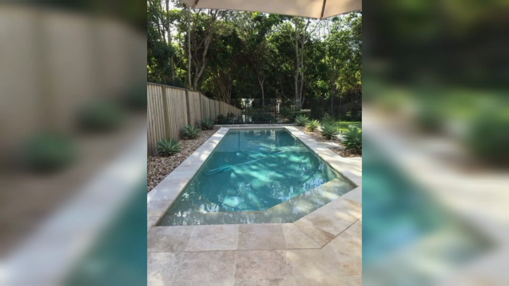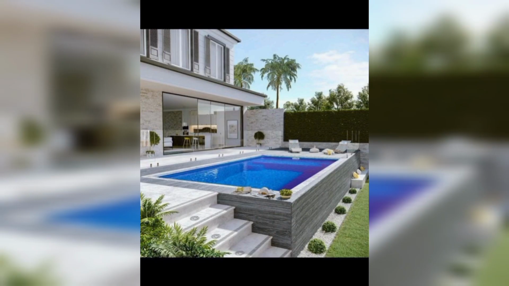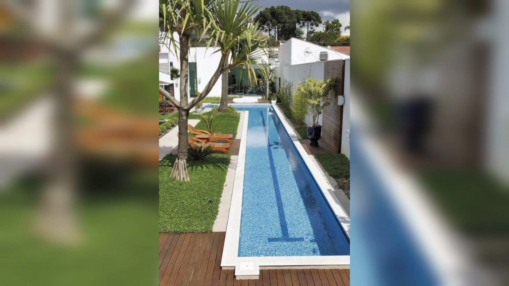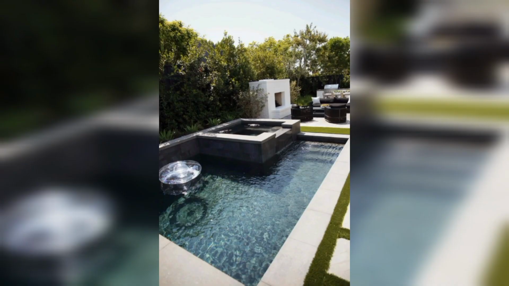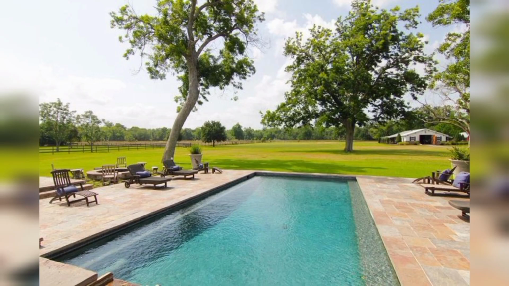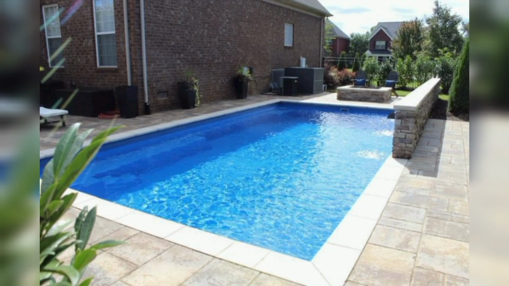Design considerations. Before you dive into the project of building a hillside pool, it's essential to consider various design factors. Careful planning is key to creating a pool that not only looks stunning but is also functional and safe.